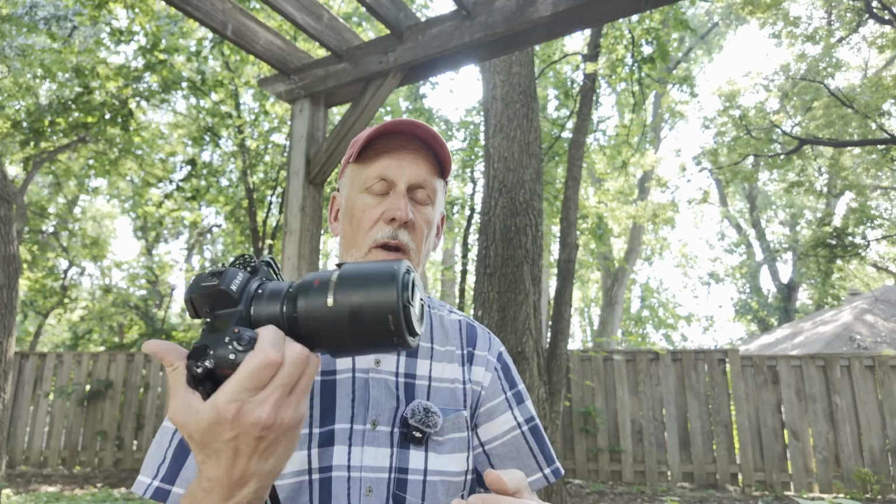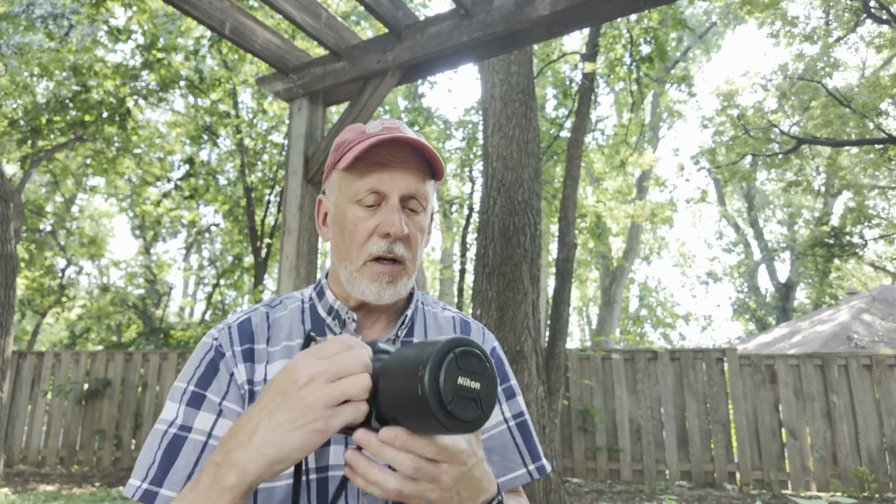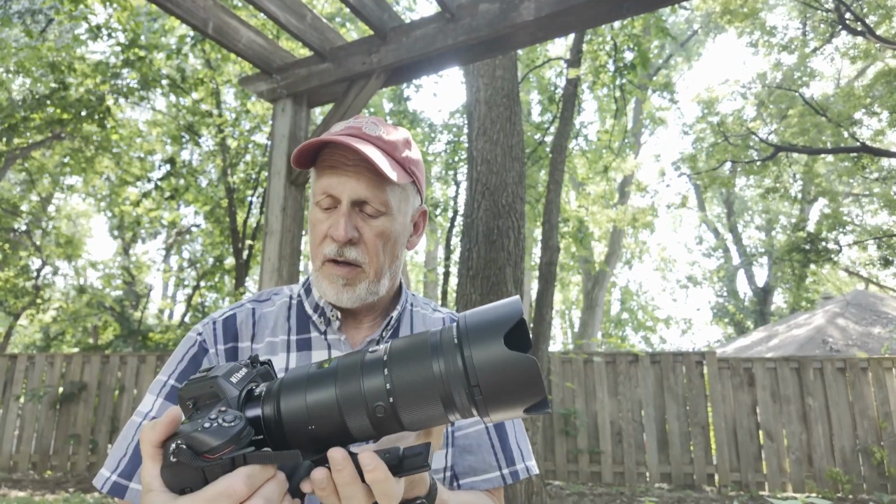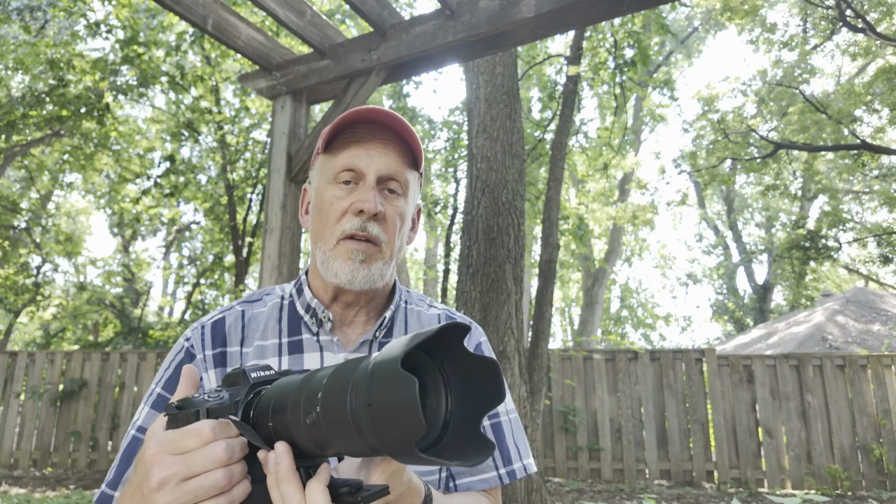One option is a macro lens. This is the 105 millimeter macro lens from Nikon. It's actually the older F mount with an adapter on the Nikon Z7 II. And then the other choice is the 70-200, which I have mounted on my Z9, and this is the Z mount lens. So why use one over the other?